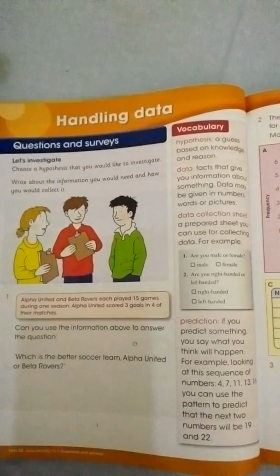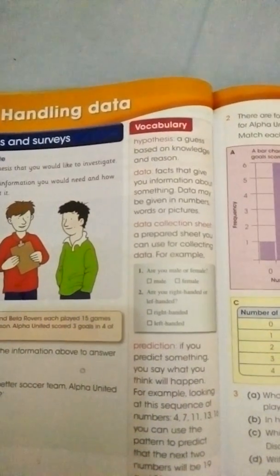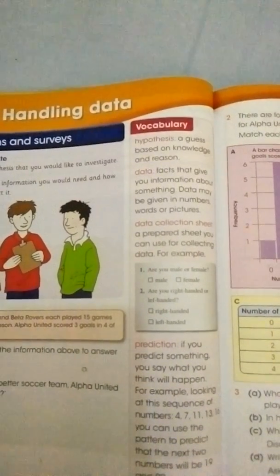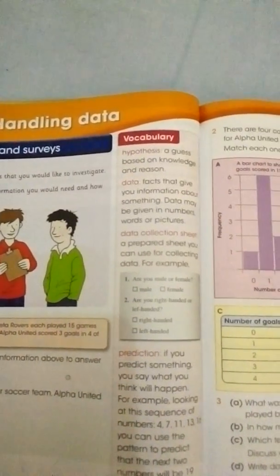I wanted to take you through this math lesson of today, whereby we are looking at something to deal with handling of data. And mostly what we normally do is we look at the vocabulary first, or what the words that we shall meet in this lesson actually mean. The first one is a hypothesis. Like you can see, it's a guess based on knowledge and reason.